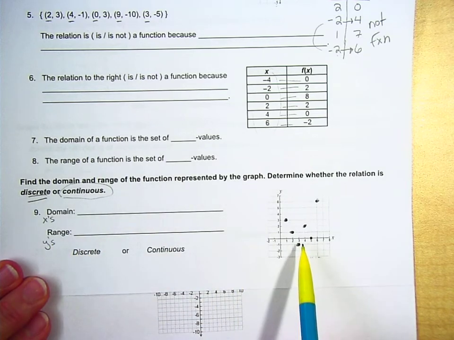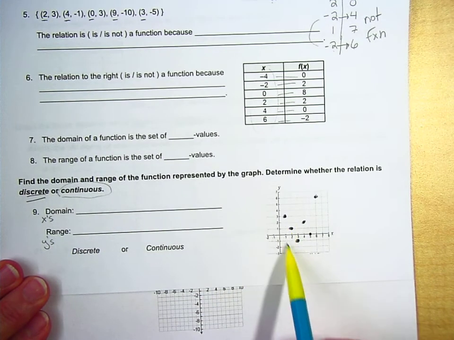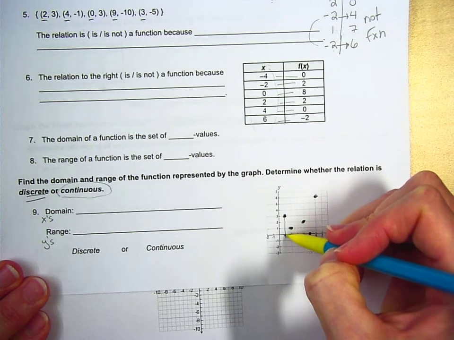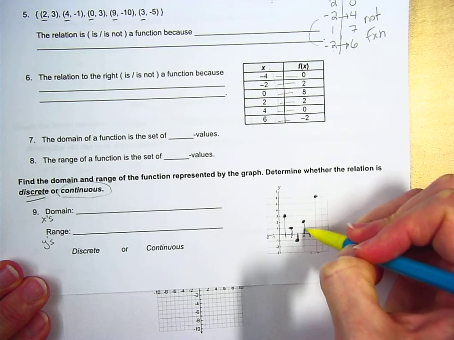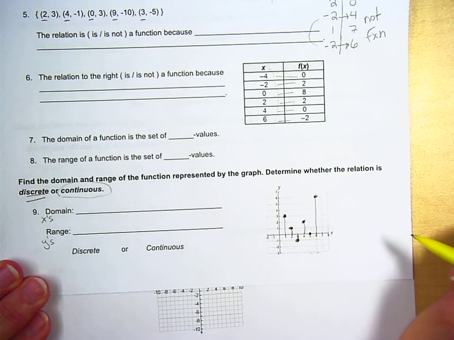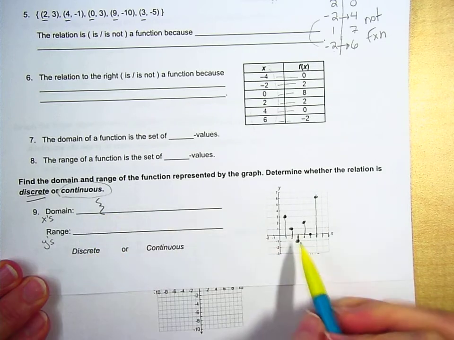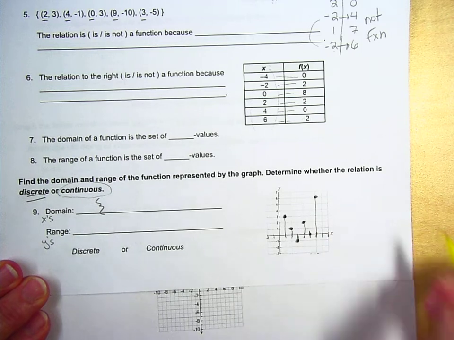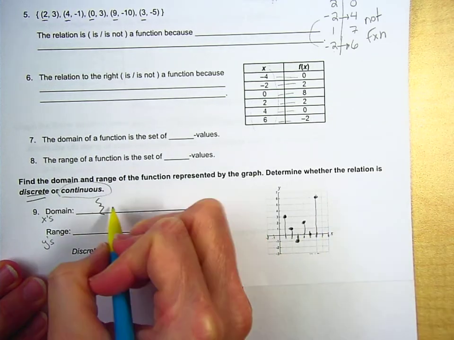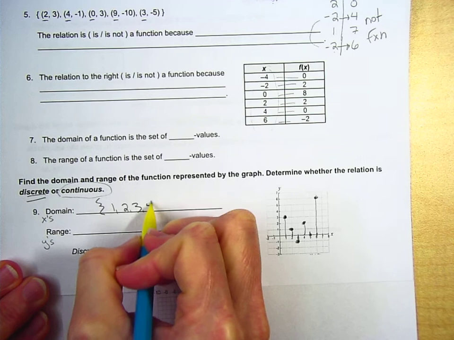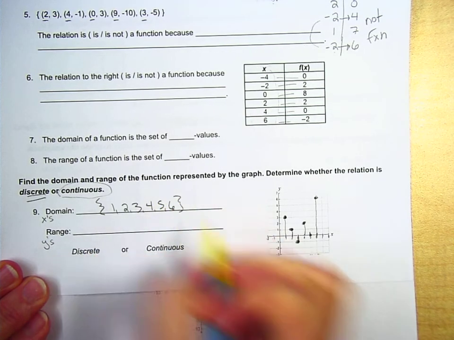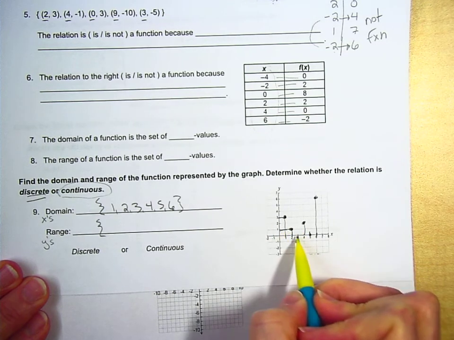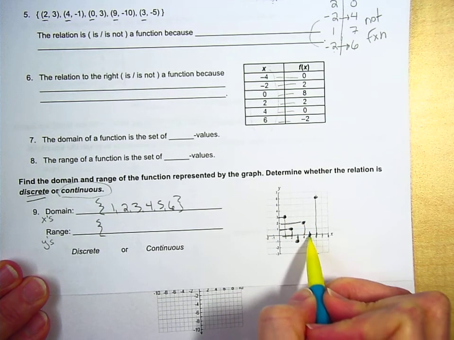For a discrete graph, it's going to be a list of x values. If you just look at all of these individual points and find their x values, that's going to be your domain. So my domain is going to be 1, 2, 3, 4, oops, I missed one, 5, 6. Each of those discrete points, you list them. And range is going to be a list of your y values. This is a great way to do this for discrete.